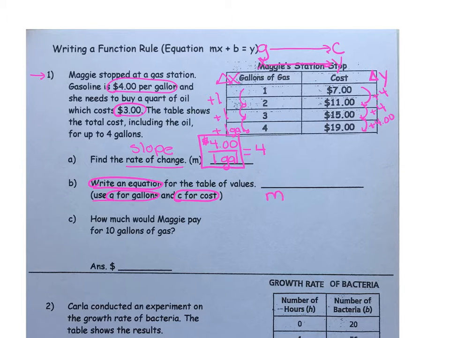Typically, an equation would look like this: mx plus b equals y. But because we've been directed to use specific variables, instead of an x, we're going to use a g for gallons, and instead of a y, we're going to use c for cost.